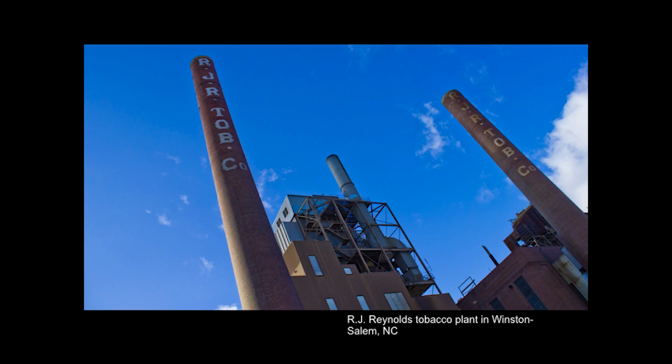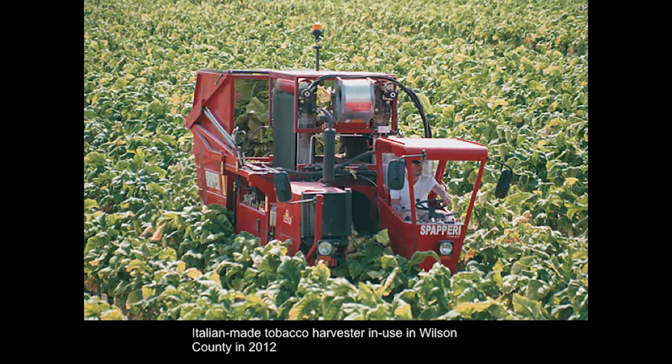And today, RJR, which is still partially located in Winston-Salem, is still the third largest cigarette producing company in the world, and all of their United States cigarette production happens in a small town called Tobaccoville, which is outside of Winston-Salem. So with this increasing influence of large tobacco corporations, farmers in the 1960s started to look to industrialize methods to increase their efficiency.